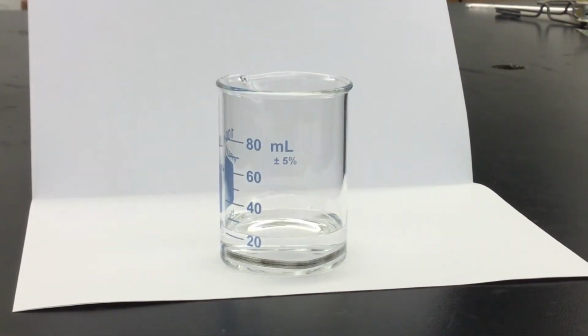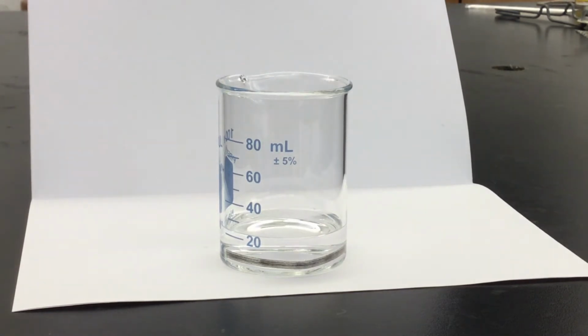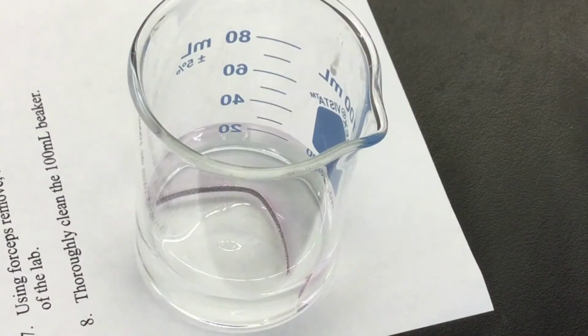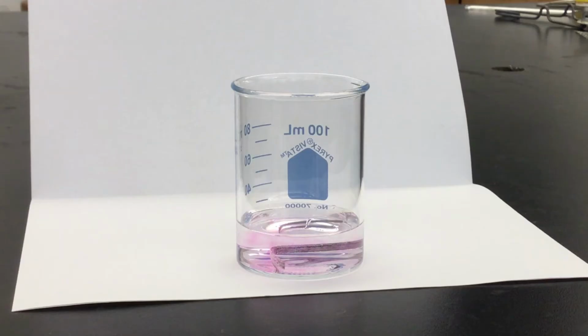Now that we've observed the magnesium in the water looking for evidence of a chemical reaction, let's take it one step further by adding a couple drops of phenolphthalein. Again, the reason for doing this is to test for a basic or an alkaline solution. If we see a pink color forming in this solution, that tells us that there is a reaction happening. Remember, alkaline earth metals like magnesium will form a basic solution when they react with water.